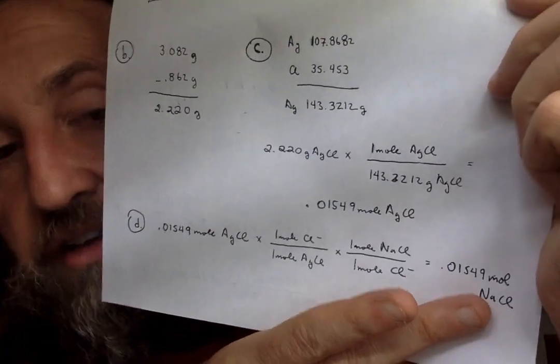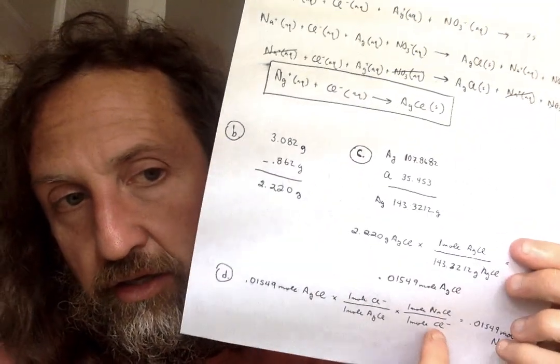It doesn't change the number, but the whole point of doing gravimetric analysis and stoichiometry is to keep track of things. So you have to have those ratios set up that way, because it shows you keeping track of that first silver chloride. You pull the chloride out, and then you put that chloride back in to the NaCl to finish up. And so that was D.